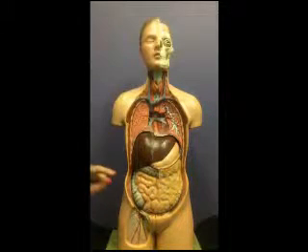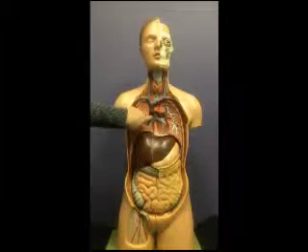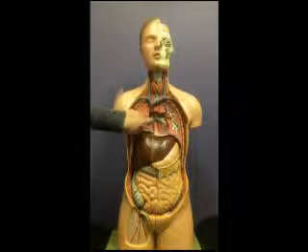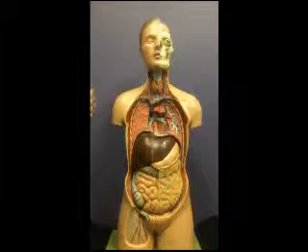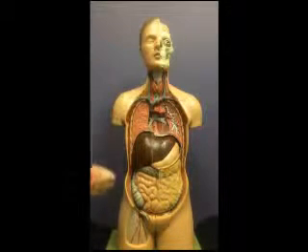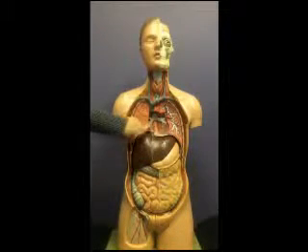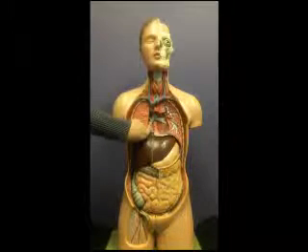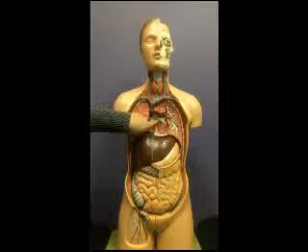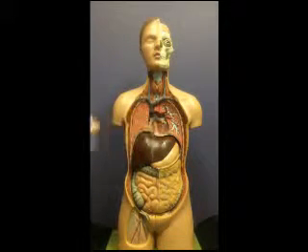Once we remove the heart, we can see that the trachea continues down to this point and then splits. That split is going to give those structures a new name. Over here, this is going to be the right primary bronchus, and then this tube will be the left primary bronchus. They're going to be carrying air into the lungs.